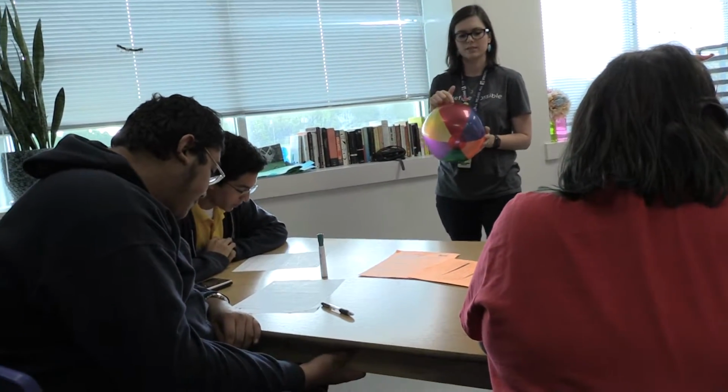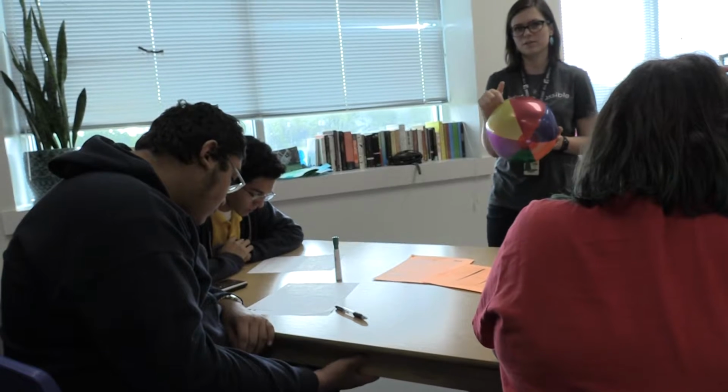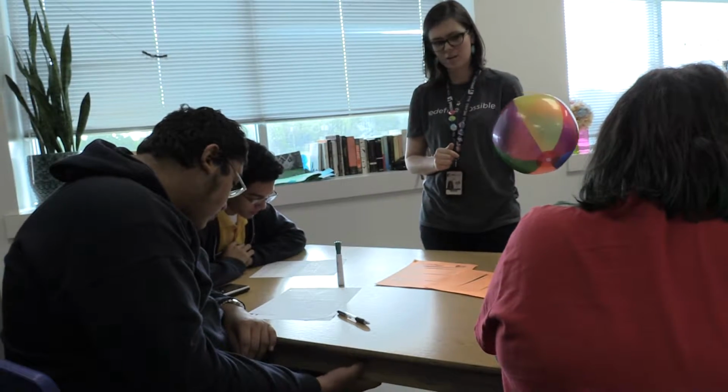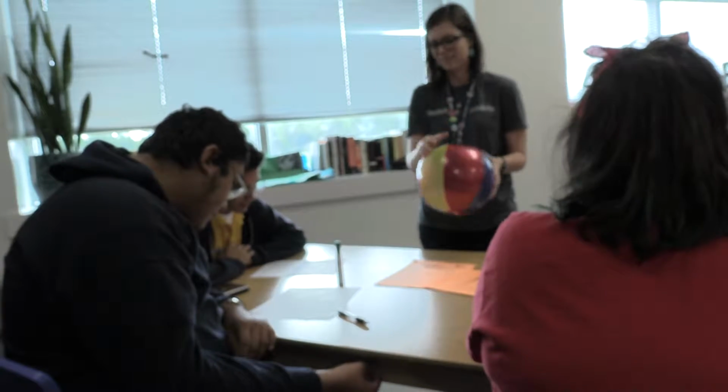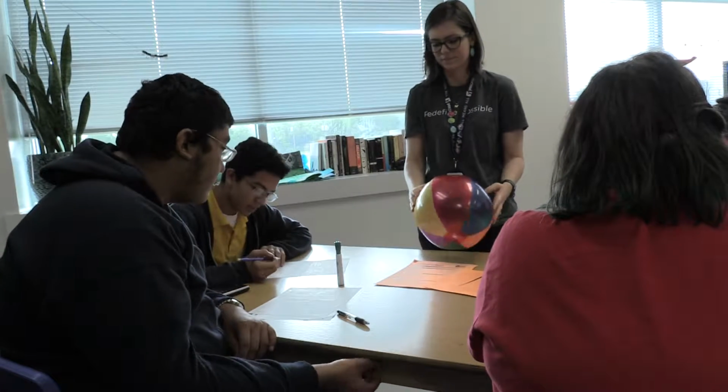Check out your word bank. Do any of those words in your word bank do you associate with this curved piece right here? An arc. What do you guys think about that? Does this look like an arc? Yeah? Awesome. Now the next one, can you extend this infinitely?